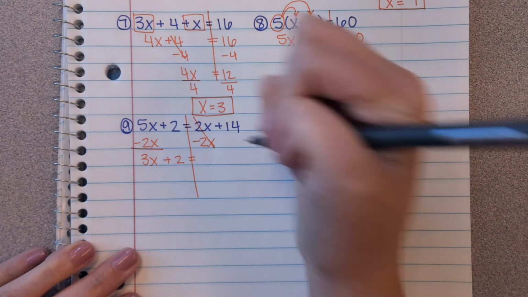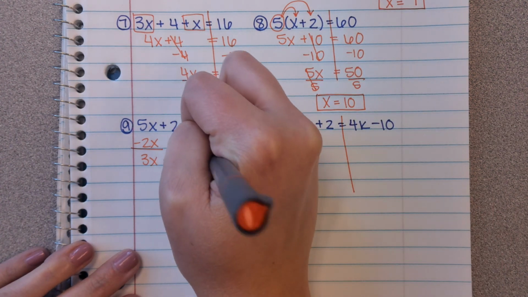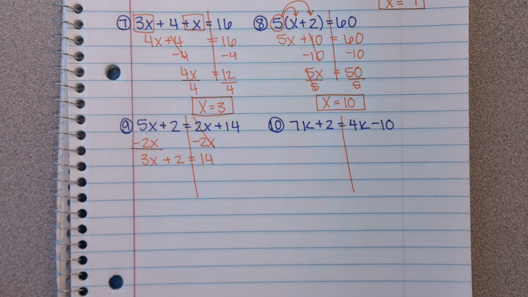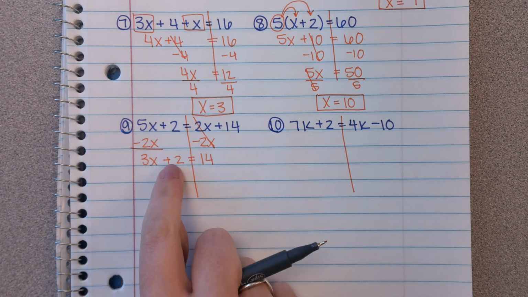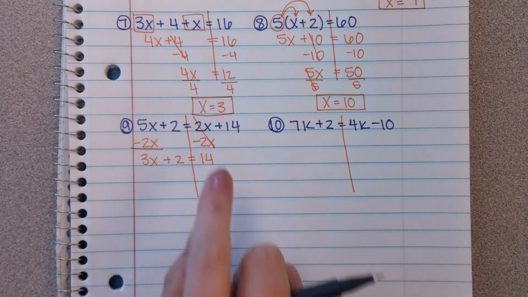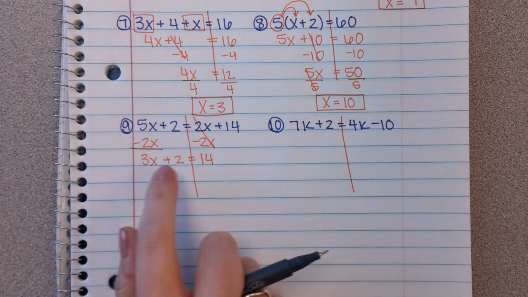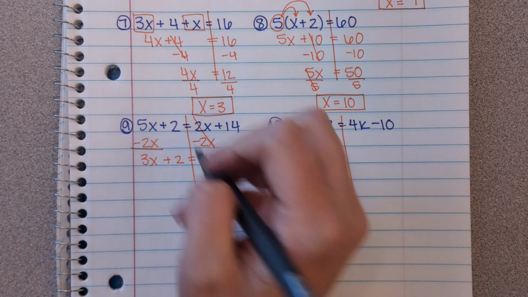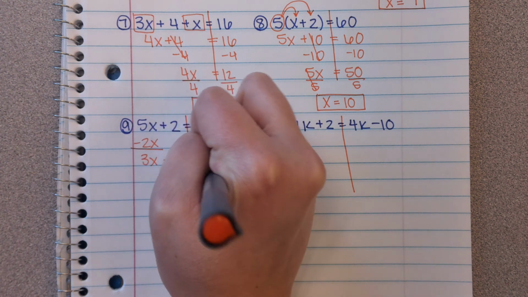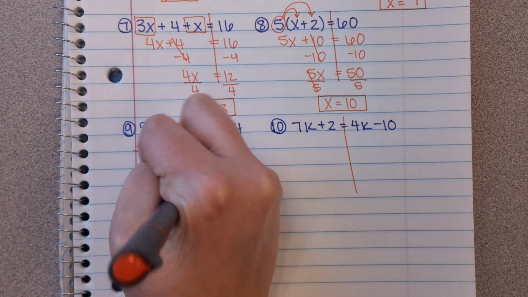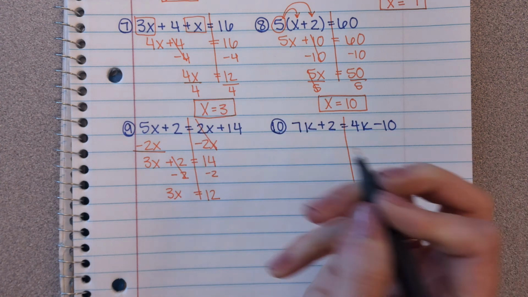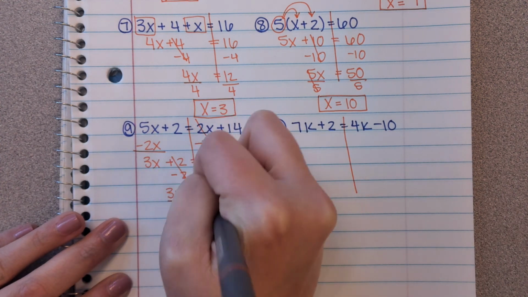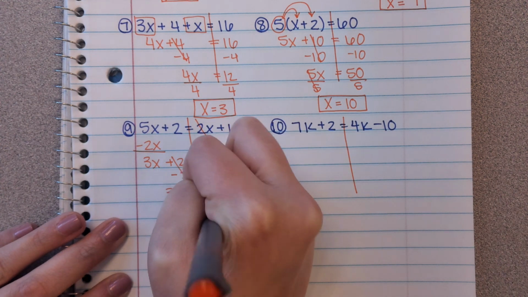These cancel out and we're left with 14. Okay? Now, it's a two-step equation, or you can think through your steps. Move the constants to the other side. So we move the variables to the left, we move the constants to the right. If we have a positive 2, we subtract it and get 3x equals 12. Divide both sides by 3, and we get x equals 4.